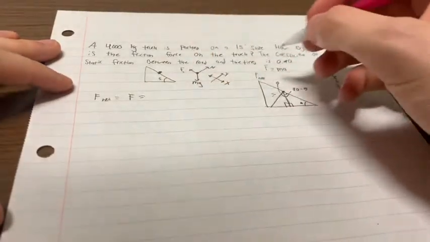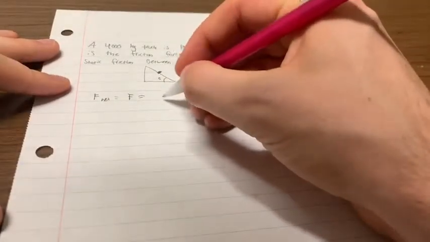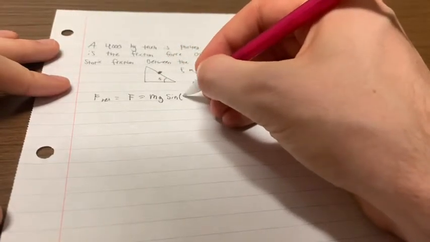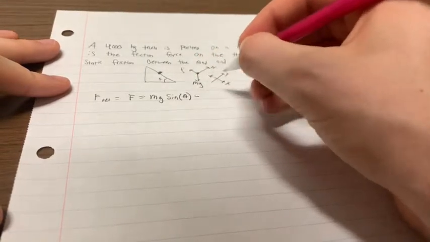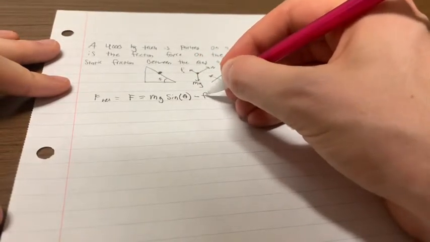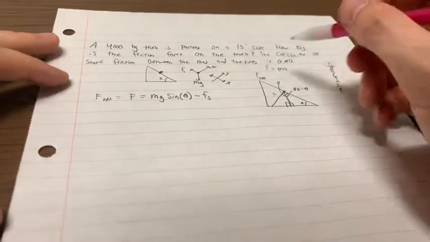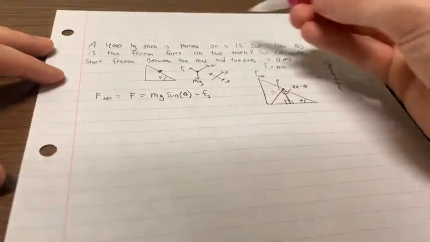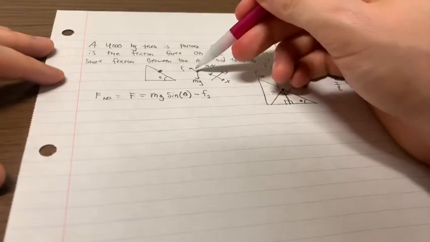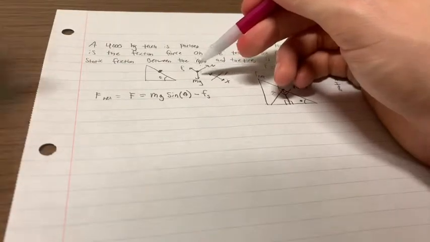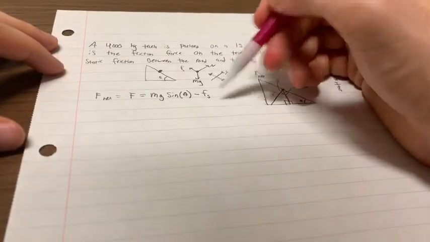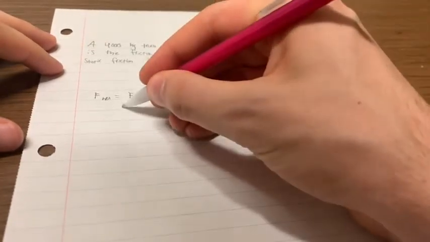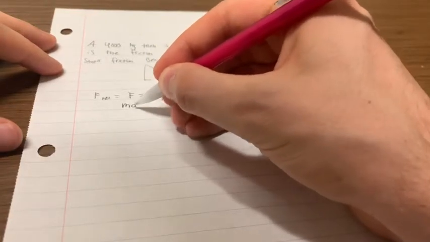And then minus the static friction. So we could do mg sine, I'm just going to leave it theta for now, just to keep it abstract, minus friction static. The reason why this is subtraction is because all of them are going in the positive direction, and this is the only one that's going opposite of where it's going. So that's why this is subtraction. Okay, so force equals mass times acceleration.